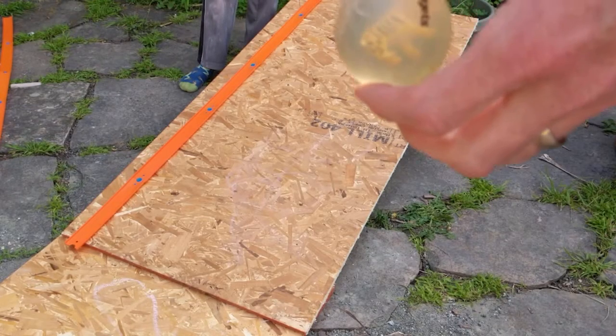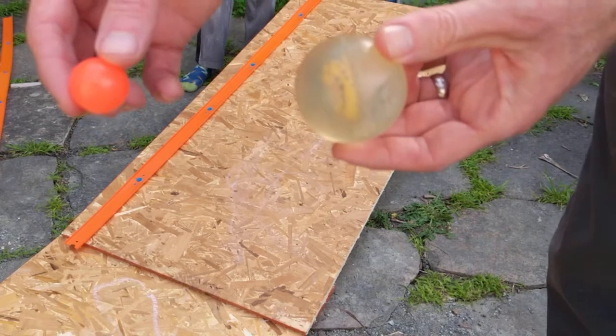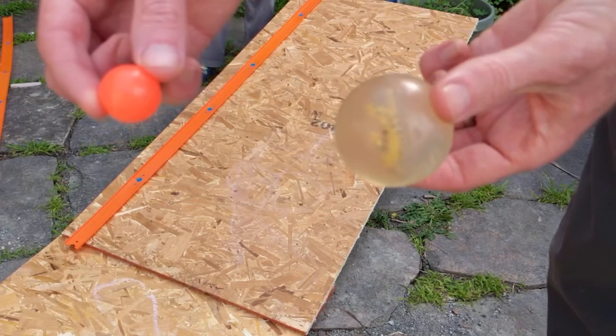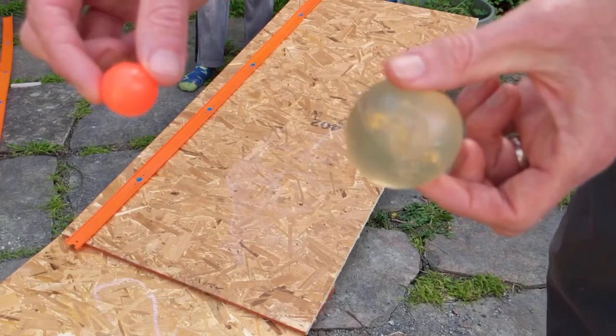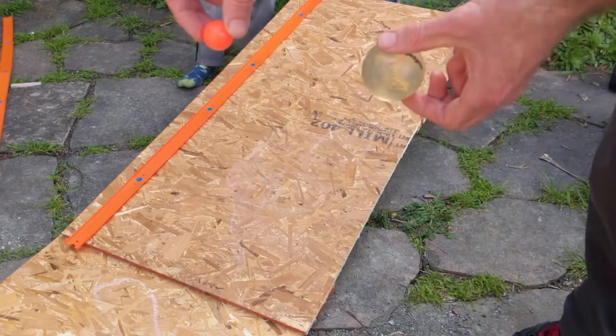All right, so the first thing we're going to do is establish something we kind of already know about things that are falling that have different mass. I have a bigger ball and a smaller ball. I'm going to drop them both at the same time and we're going to see which one hits the ground first.